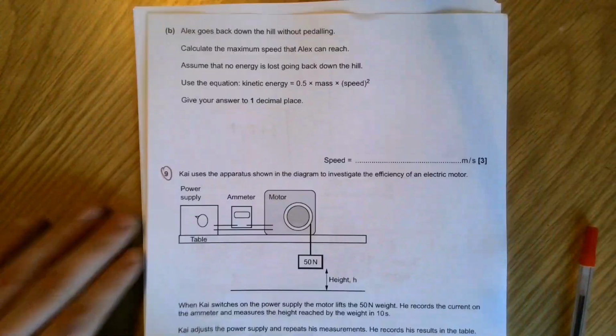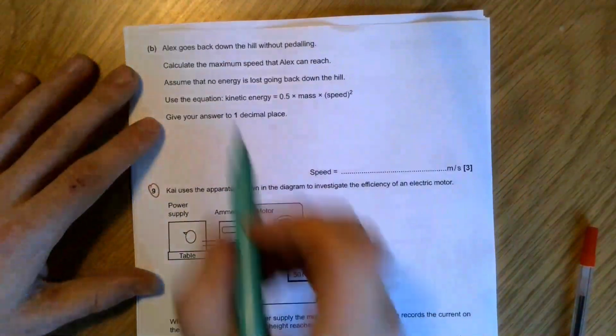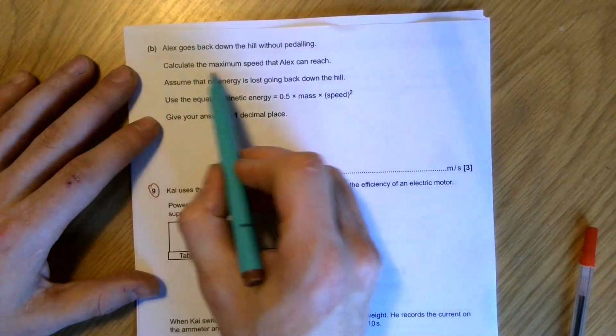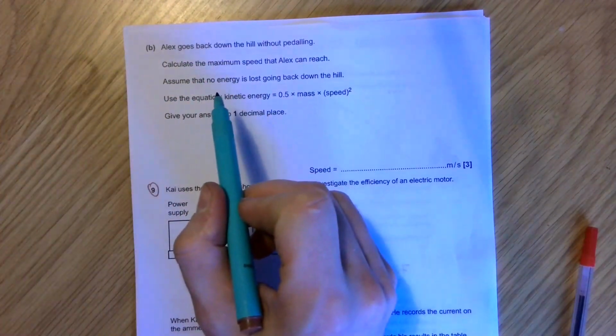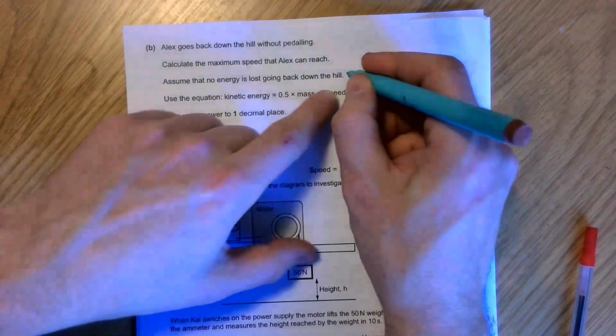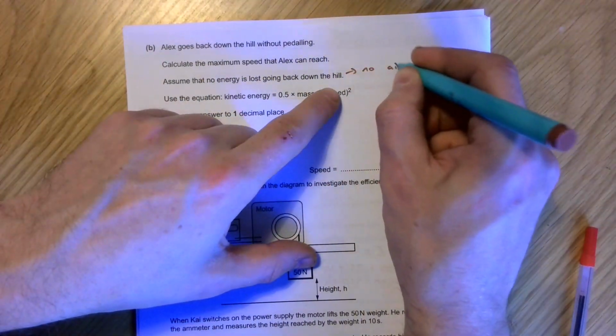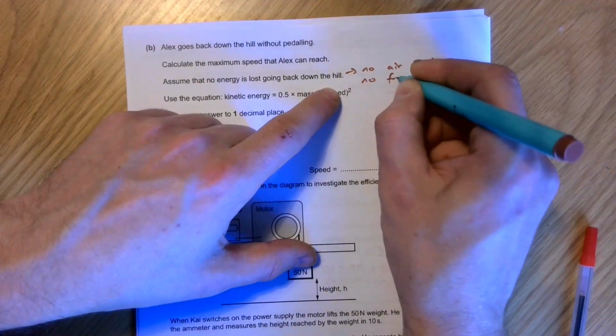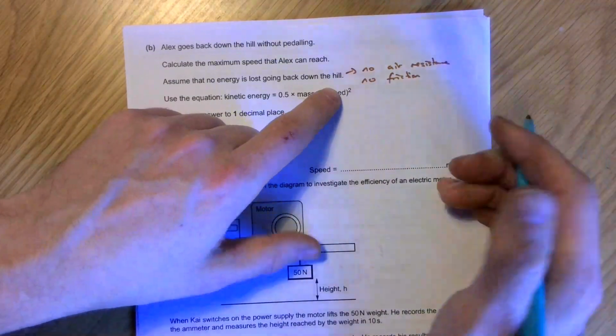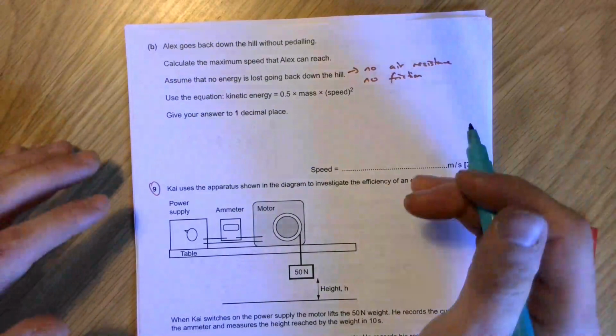Okay, B. Alex goes back down the hill without pedalling. Calculate the maximum speed that Alex can reach. Assume that no energy is lost going back down the hill. So we're assuming there's no air resistance, and we're assuming there is no friction. So that's obviously not true, but they've told us to ignore it, so we can.